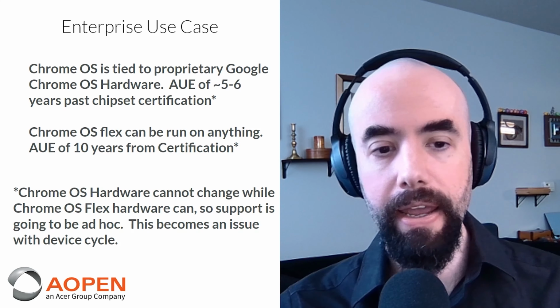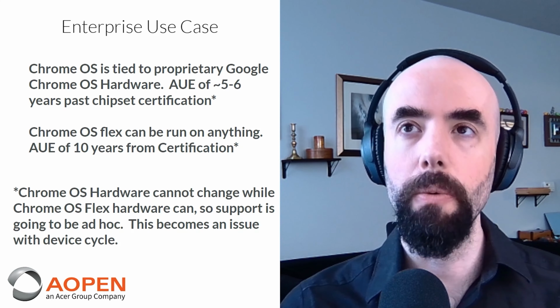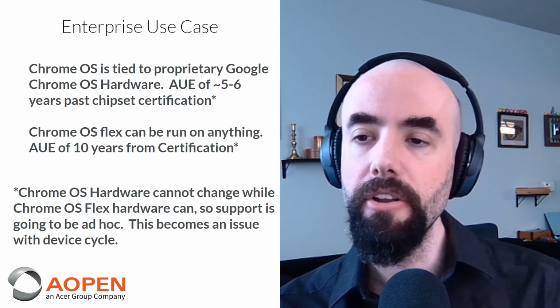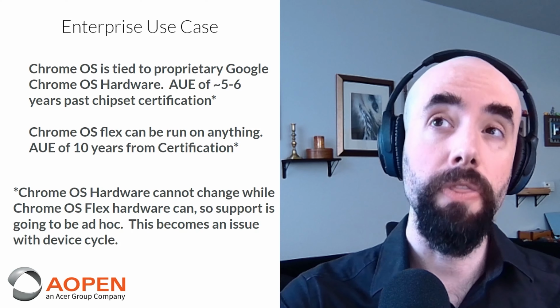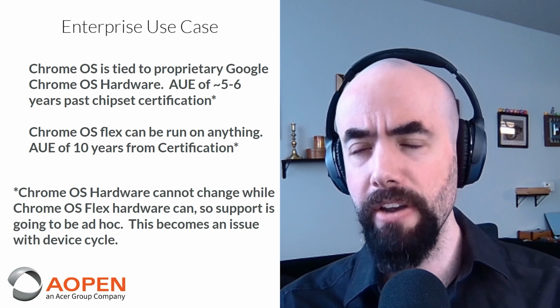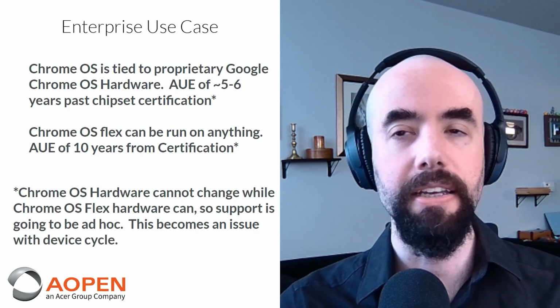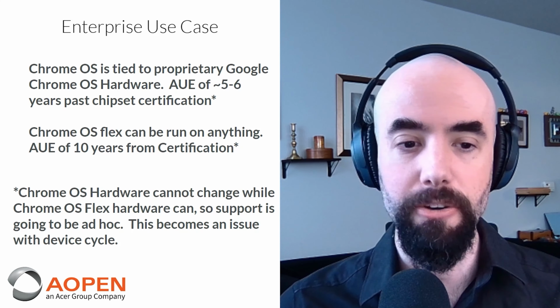The reason why it gets a little bit hairy with original Chrome OS is because every single build of Chrome OS goes along with the proprietary hardware. So there's technically a separate OS version for every single Chromebook, Chromebase, Chromebox that you can think of out there, which makes for nightmare support, right?